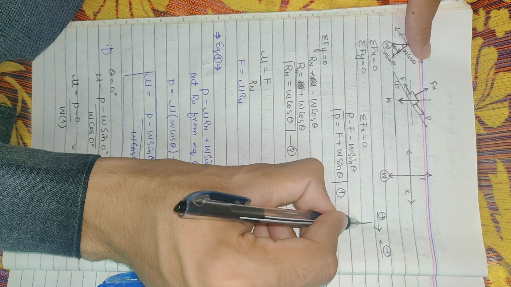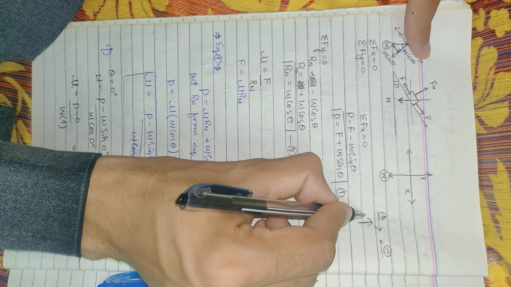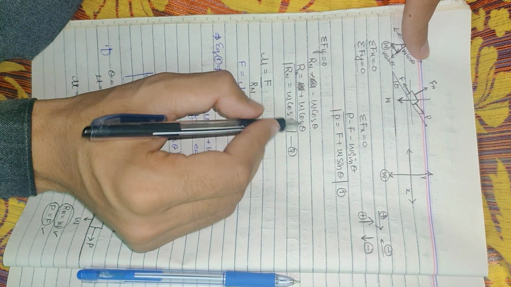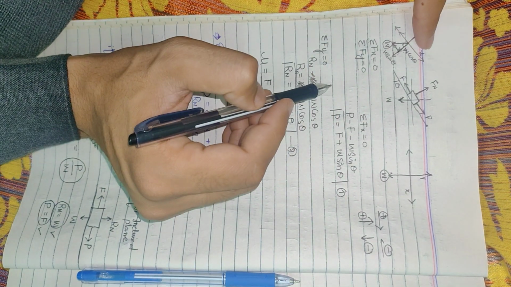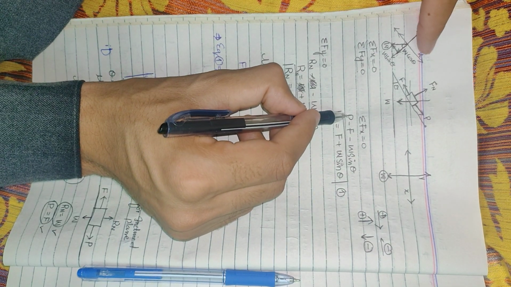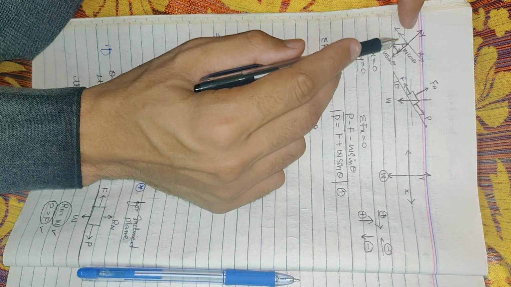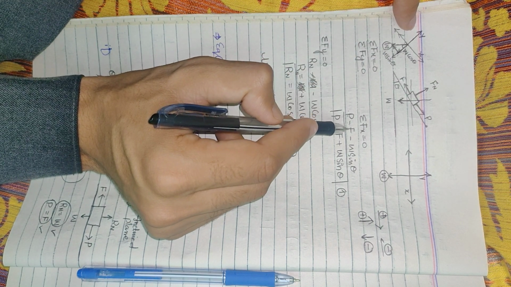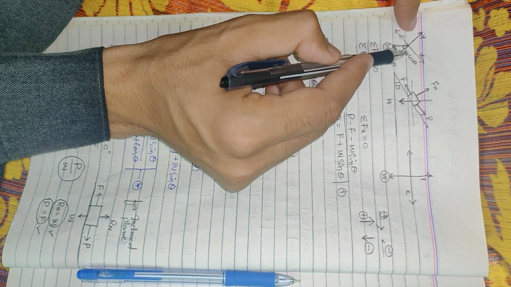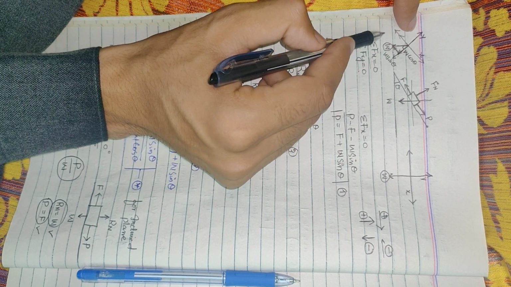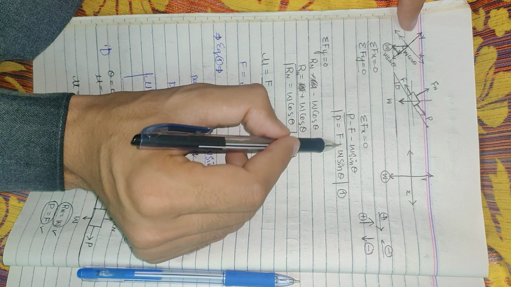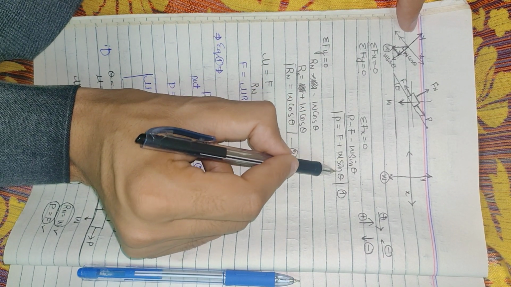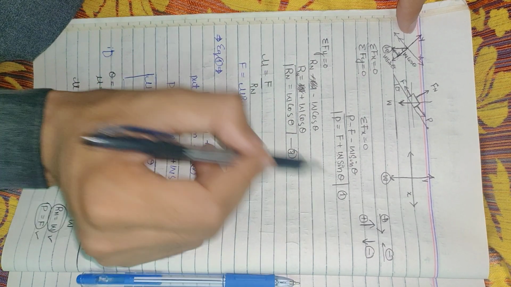When the force is applied upward we take it positive, and when it is downward we take it negative. So the applied force P is along the positive x-axis, so we take it positive. The friction force is along the negative x-axis, so we take it negative, minus F, and W sin theta is also along the negative x-axis, so we take it negative. Rearranging, P is equal to F plus W sin theta. This is equation number 1.